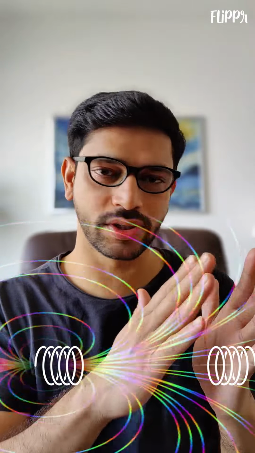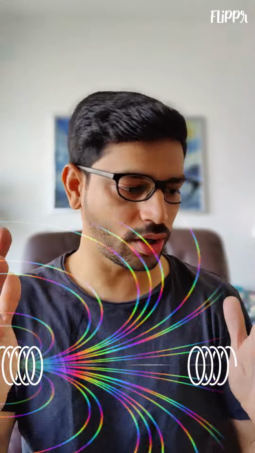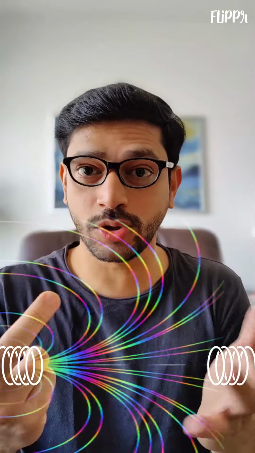That's one way. Second way is move the primary coil closer or farther from the secondary coil, right? Or you can move the secondary coil closer and farther from the primary coil. So there has to be a relative motion between the primary coil and secondary coil. That way also you can change the magnetic lines of force passing through the secondary coil, right? So that's the second way.